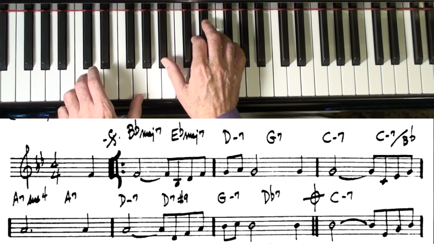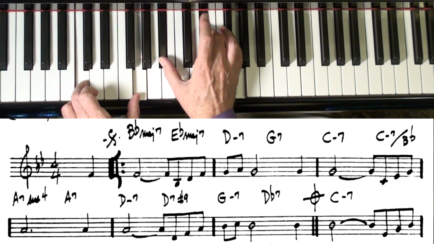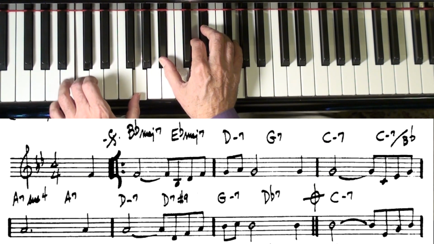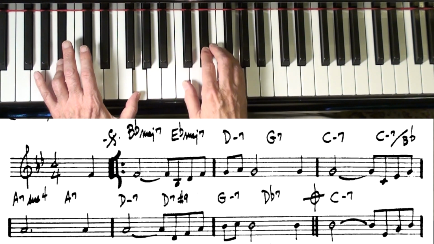And then fifth on top, but I want to add the 9, so I'll take the standard voicing, add the 9. And then we've got one with a bass note, so I'll just basically do the same thing, just change the bass.